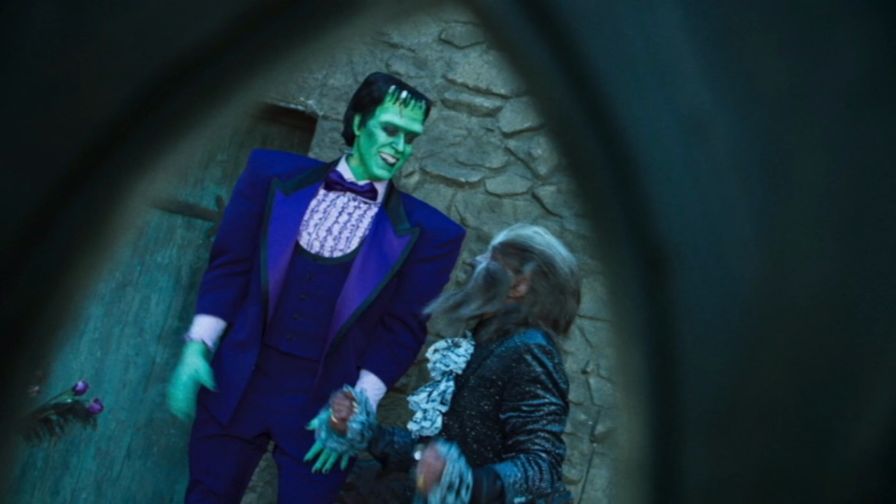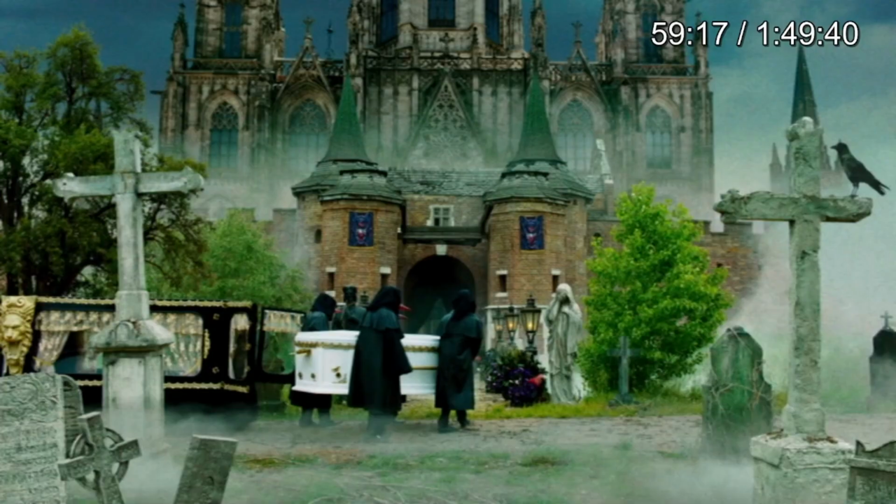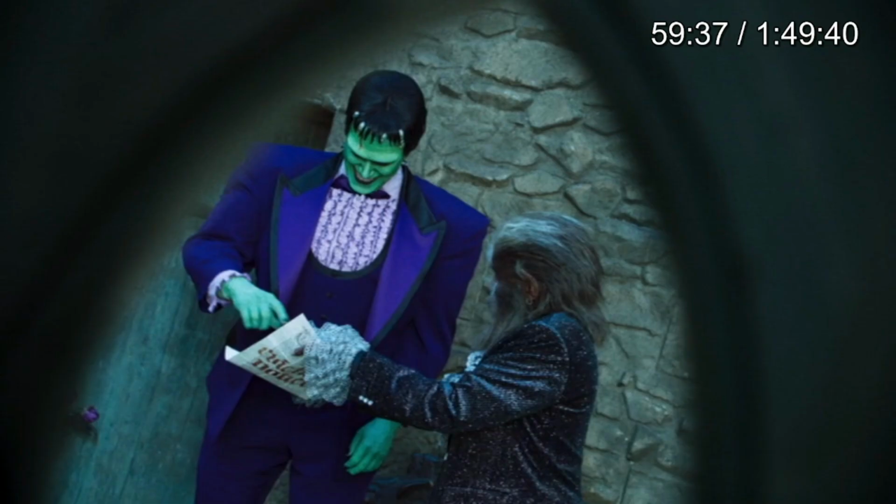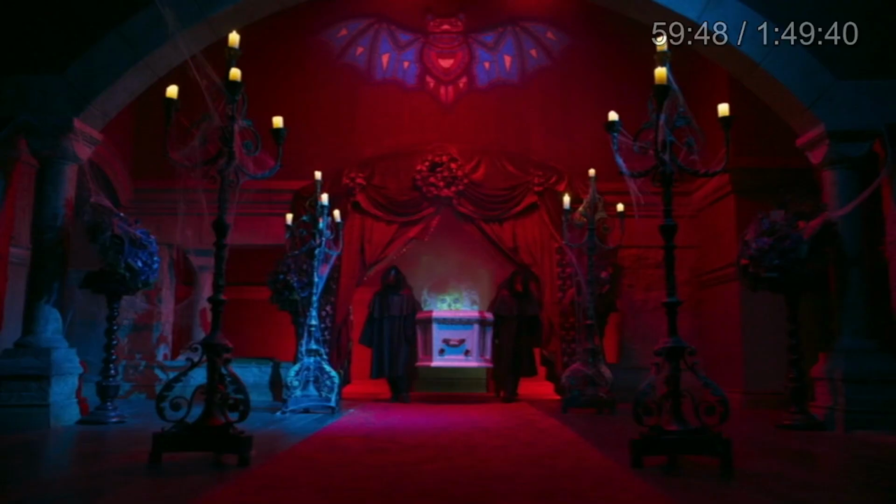I just glanced it over and said, okay, Herman just signed over the castle, and that's why they became poor and had to leave and so forth. So it kind of made sense to me in a very non-strict way. I mean, look at this. The lighting, the spider webs, and just the red and even the blue bat wings. I think it just looks gorgeous.